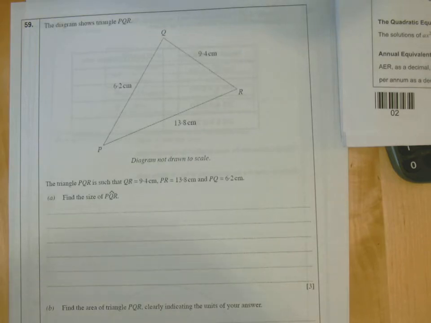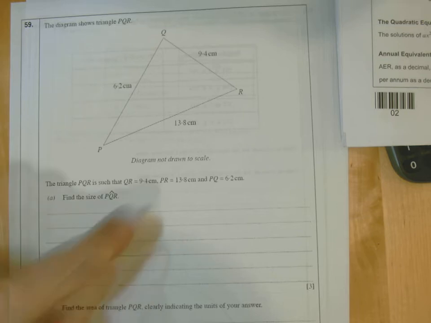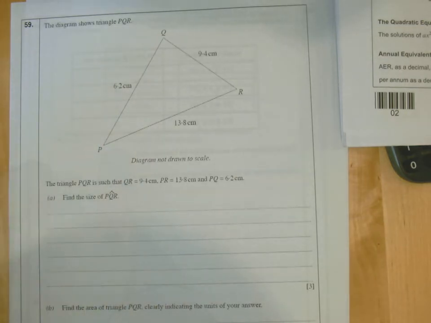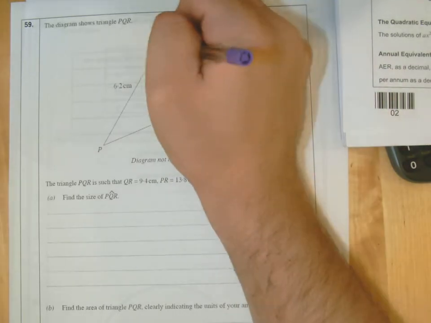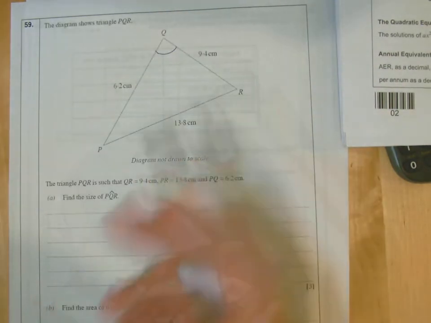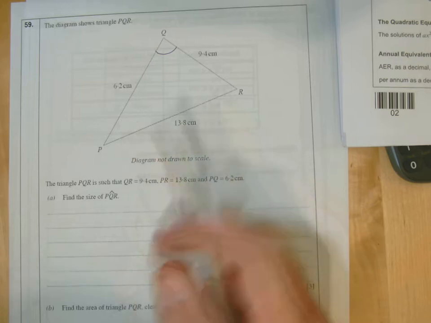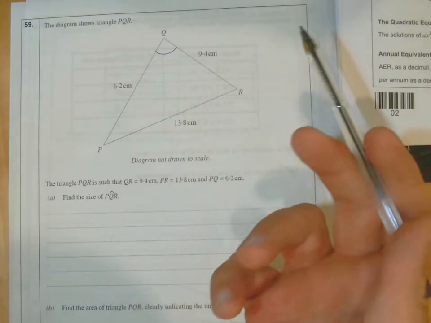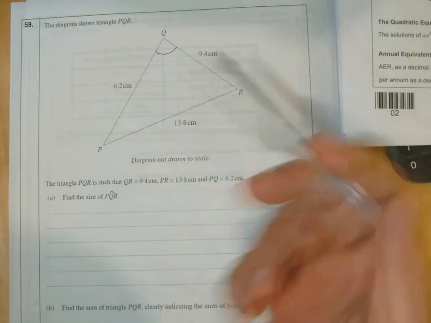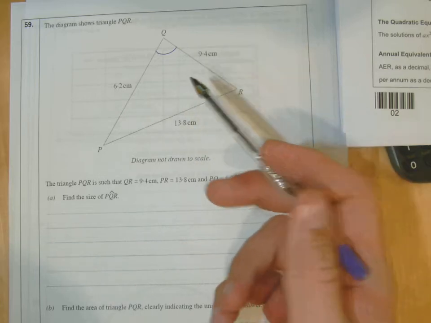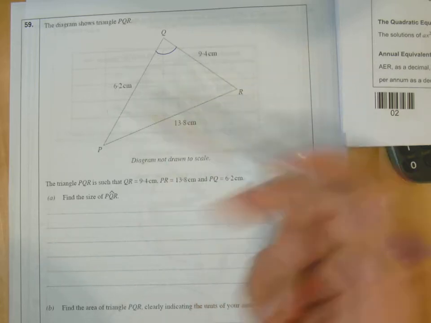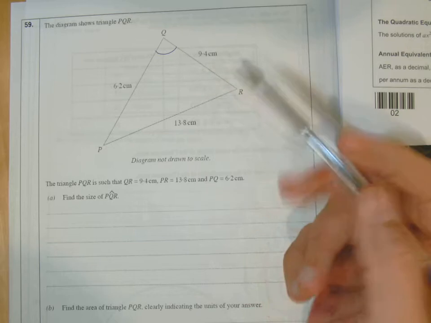Okay, so the diagram shows triangle PQR, and it's got all the sides given, and it says find the size of angle PQR, so this angle here, right? Now, I hope you can spot straight away that we can't use the sine rule in this case, because to work with the sine rule, you need a pair that you know. We know all the sides, but we don't know any angles, so we've got no pair.